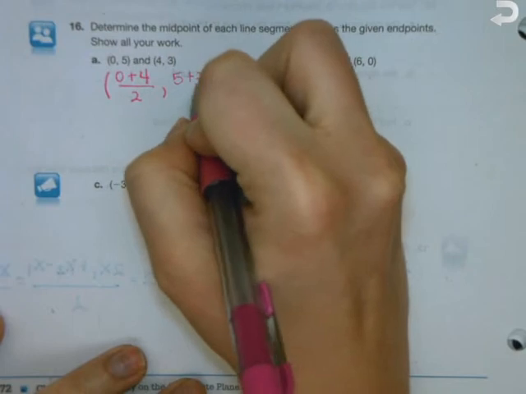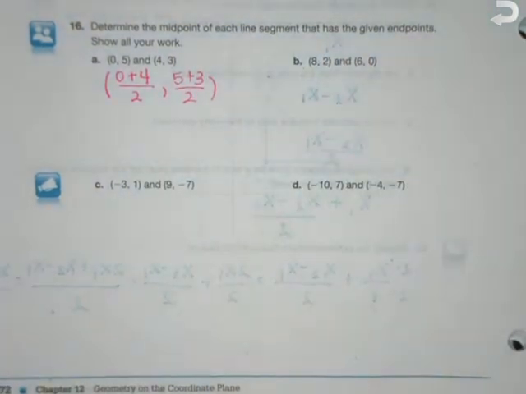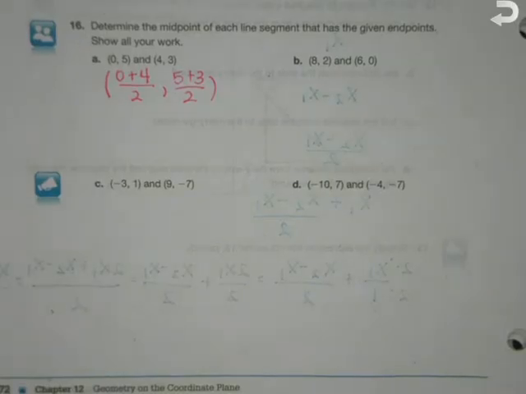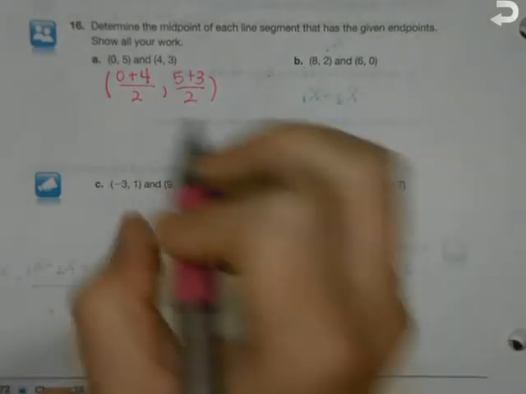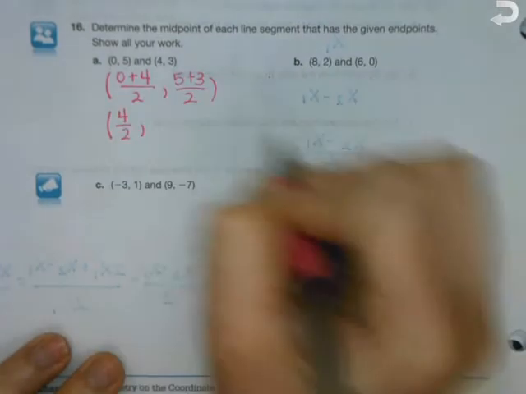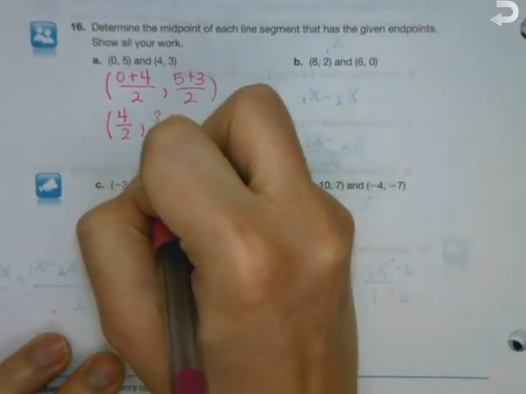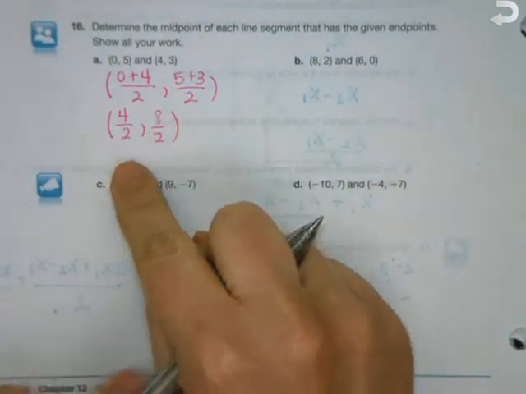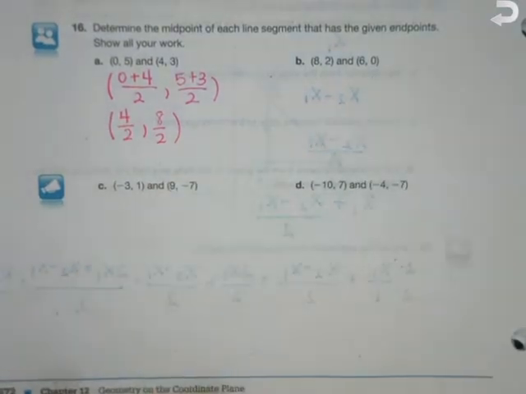Thumbs up if that's what you guys got, if you agree. Any thumbs down, disagree? Okay. All right, everybody, what's 0 plus 4? 4. And 5 plus 3? 8. So the next step, you should have written 4 divided by 2, comma, 8 divided by 2. So what would the midpoint be for part A?